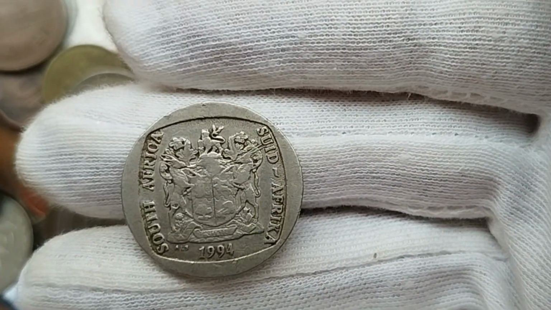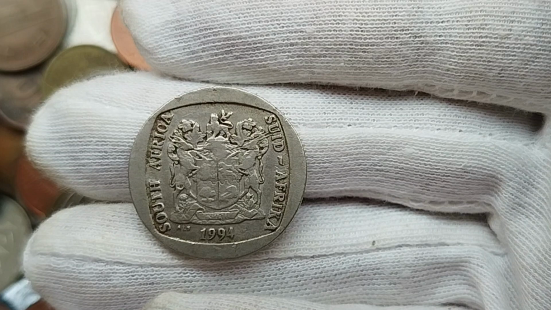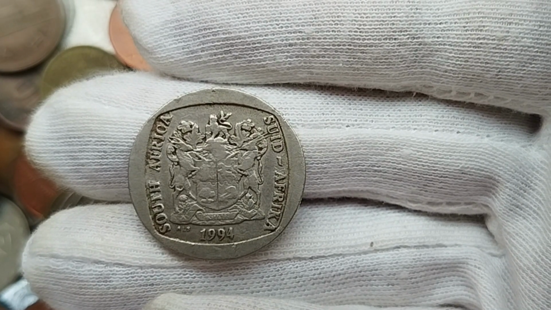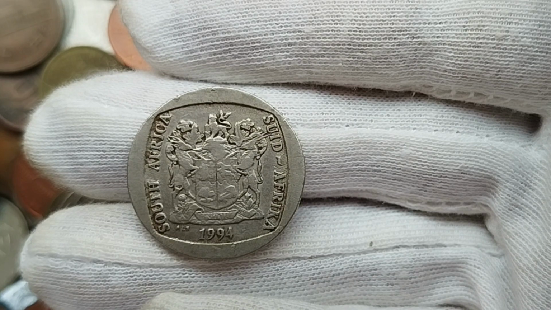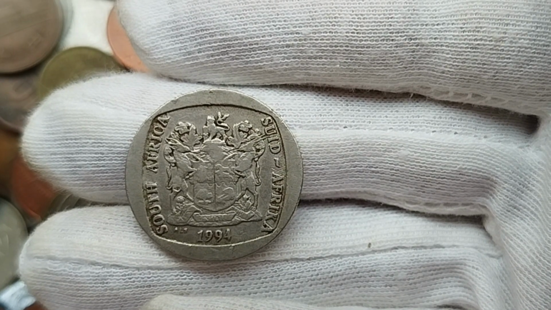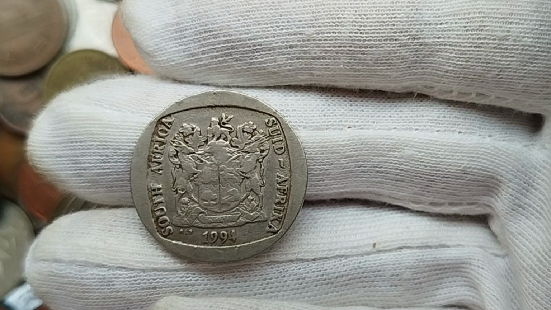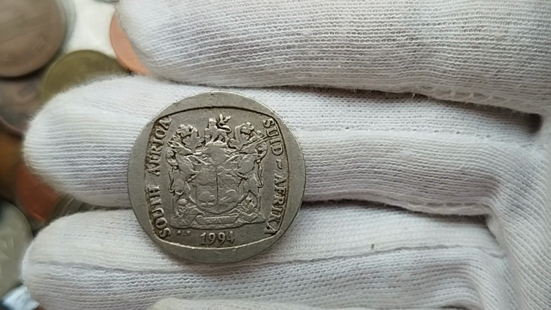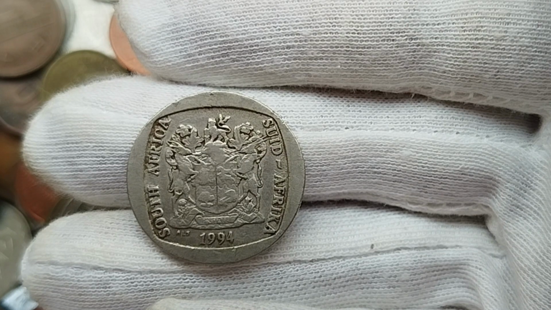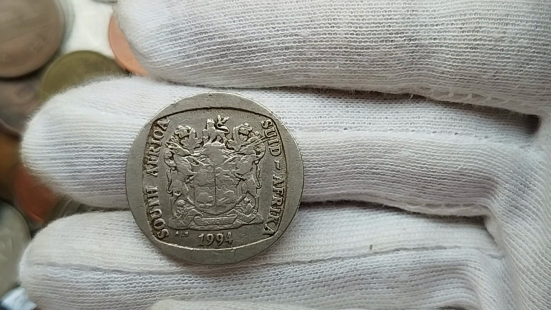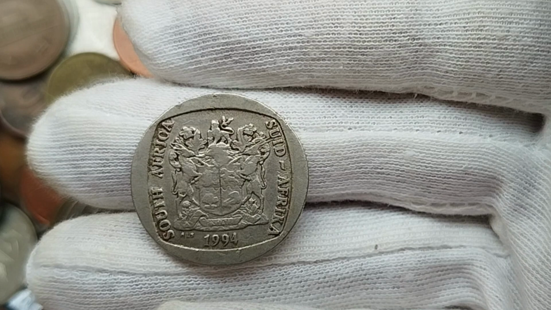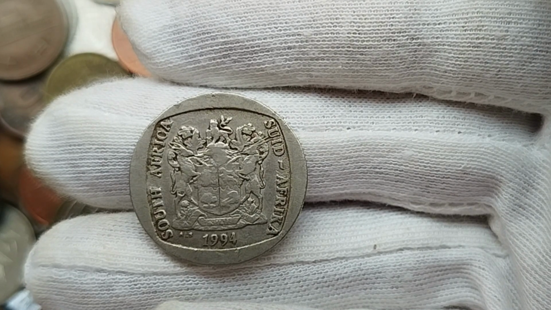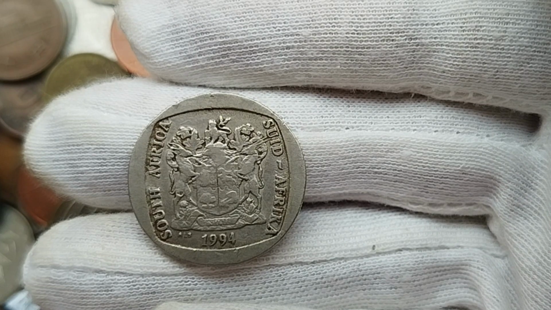Public sentiment and everyday use. For the average South African in 1994, the 5 Rand coin was part of daily life. It could buy a loaf of bread, a newspaper, or even a taxi ride. Yet, over time, as new coins were minted and this design faded out of circulation, people began to see it differently. It wasn't just a tool of commerce anymore. It was a keepsake, a memory of a significant turning point in their country's history. Many South Africans still hold on to this coin not because it's valuable, but because it's personal.